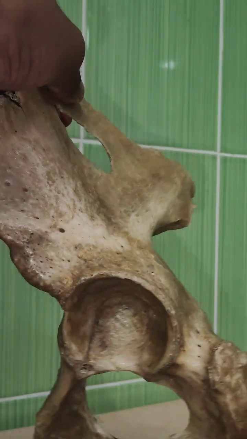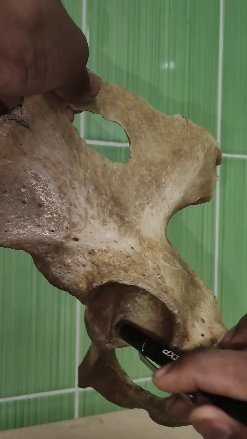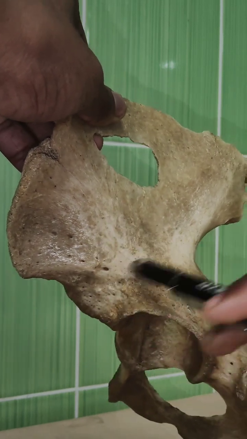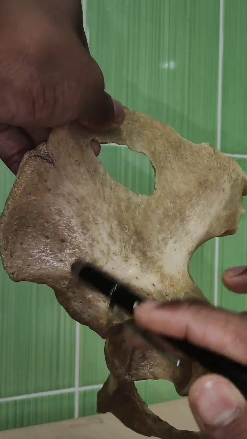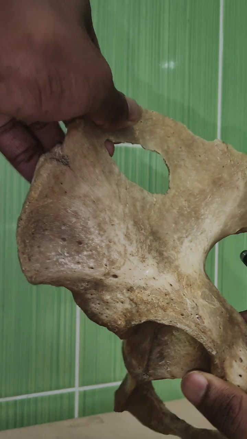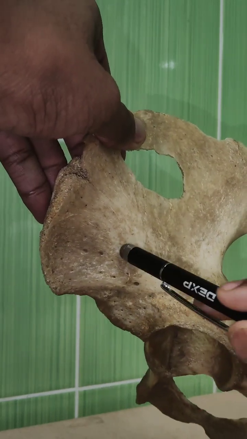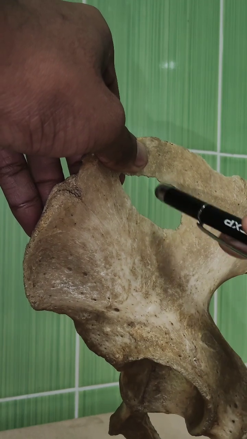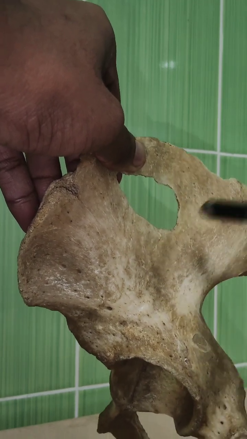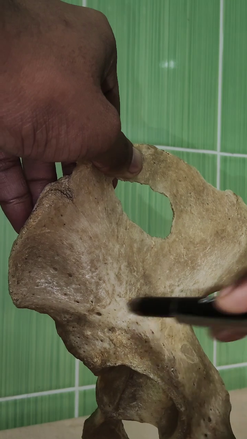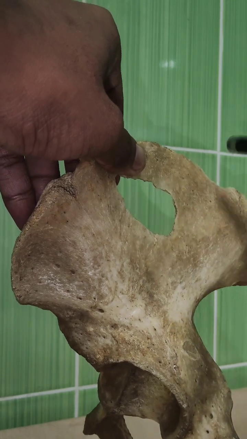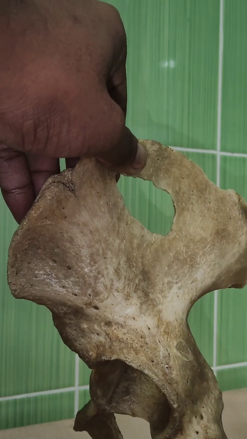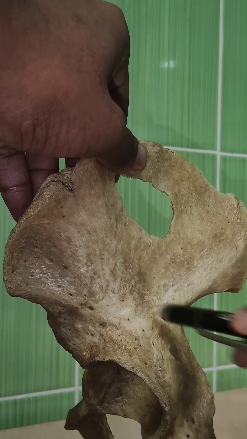Now in the back, this is the acetabulum. Just above the acetabulum you'll have facies glutea, because the gluteal muscles are connected here. Facies glutea, and now you have three lines. So here one linea will come, here one linea will come, and here one linea will come: linea glutea anterior, linea glutea posterior, linea glutea inferior.